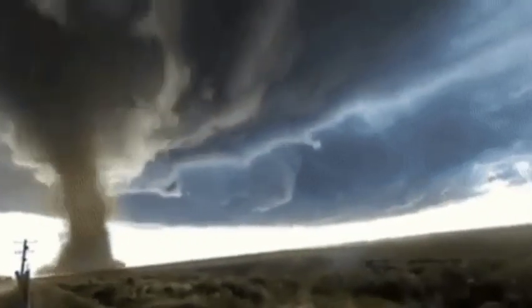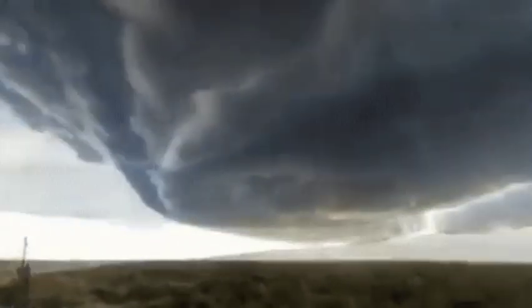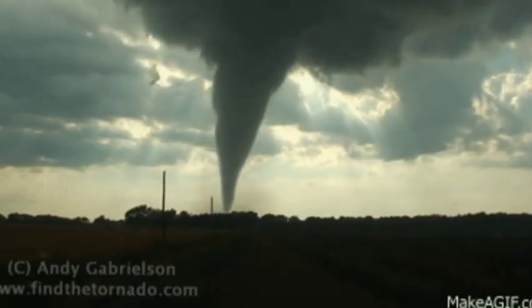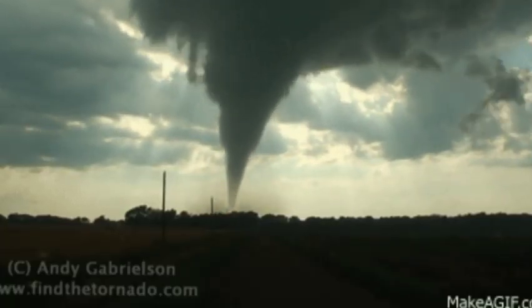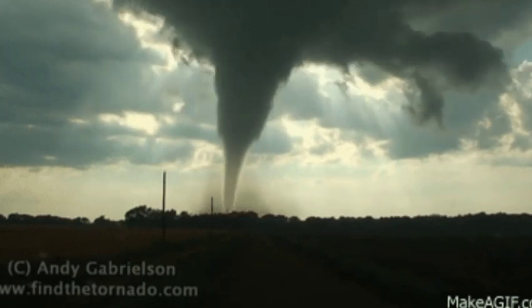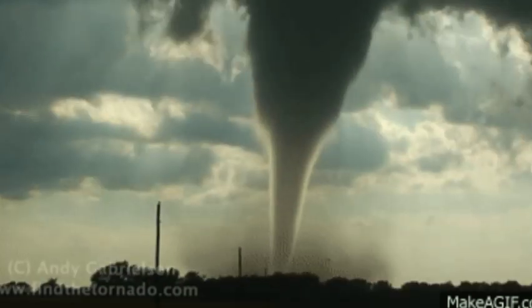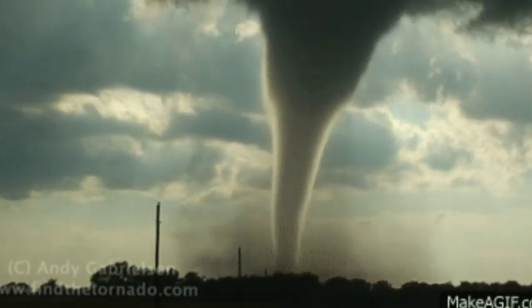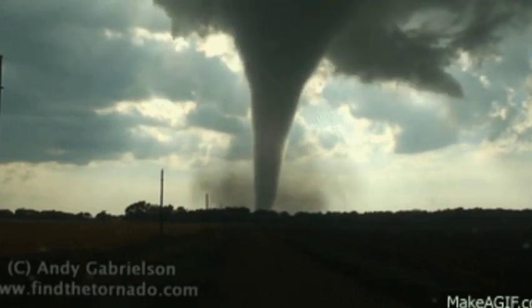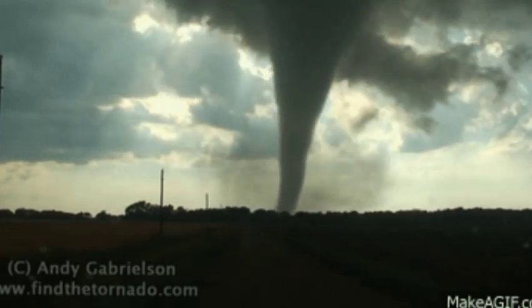60% tornado formation. As rotation increases, a lowering cloud base known as a wall cloud appears beneath the storm. This is often the first visible sign that a tornado may develop. Storm chasers and meteorologists watch wall clouds very carefully.